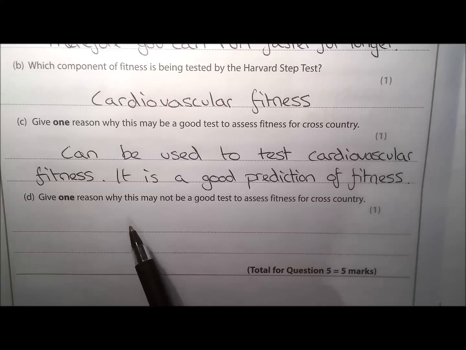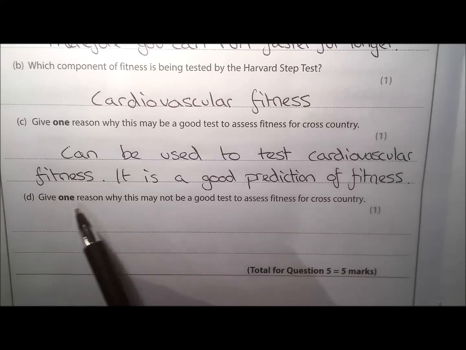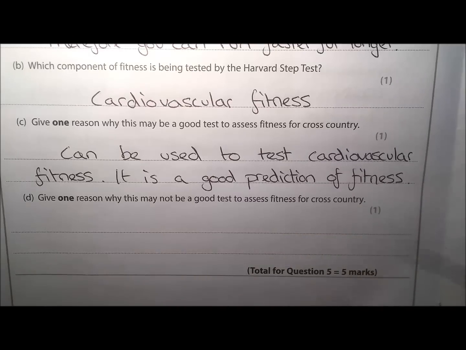D. Give one reason why this may not be a good test to assess fitness for cross-country. Because the Harvard step test involves stepping up and down for a short amount of time to predict fitness. However, it does not involve running over different terrains, up and down hills, for example, as you would in cross-country. So this is a possible reason why it wouldn't perhaps be the best test to be sure if somebody was going to do well in cross-country.